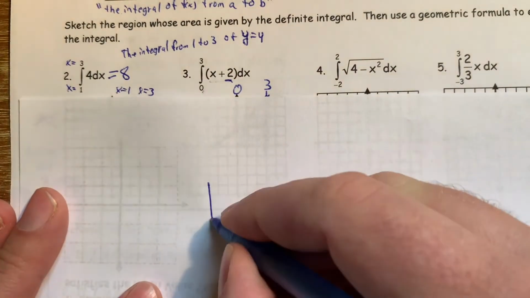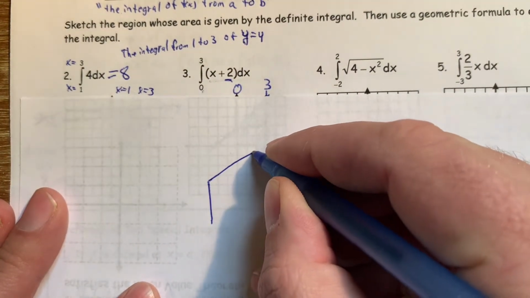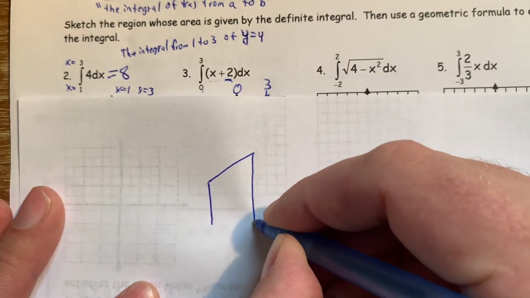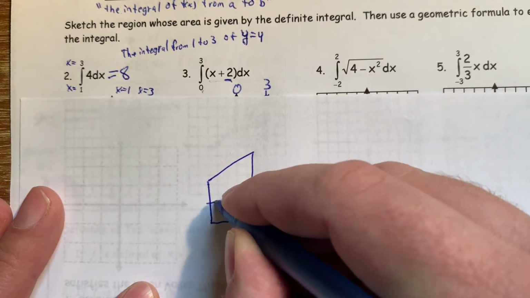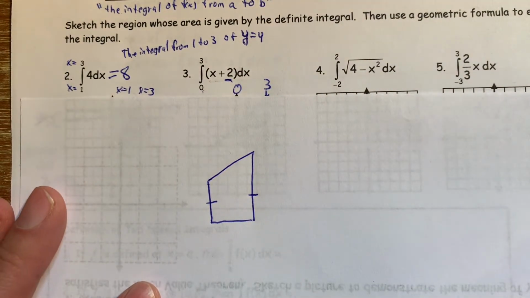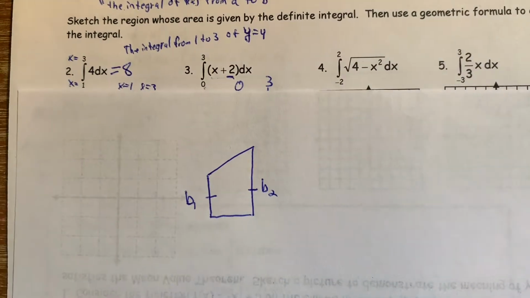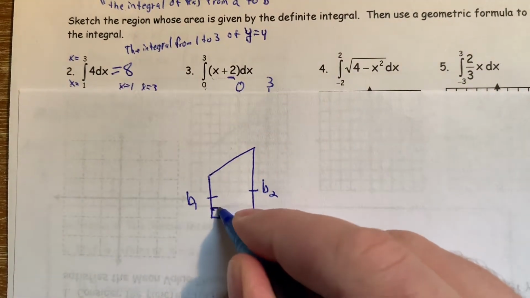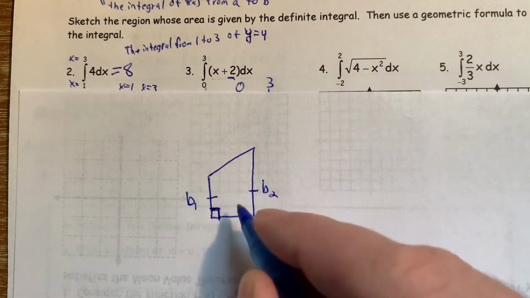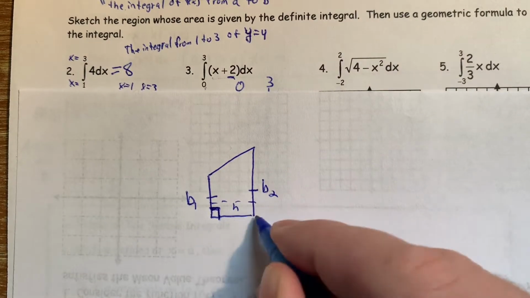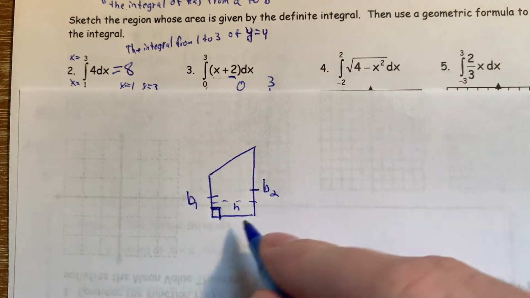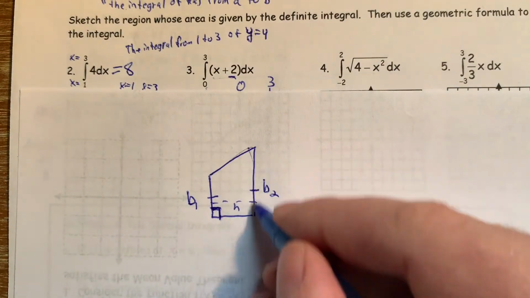A trapezoid has two parallel bases. This is called the first base, and this is the second base. Then you have a right angle here, and we're always going to have a right angle in calculus.